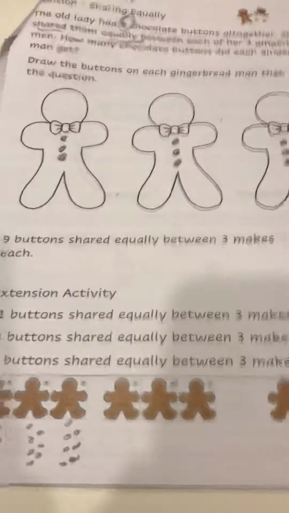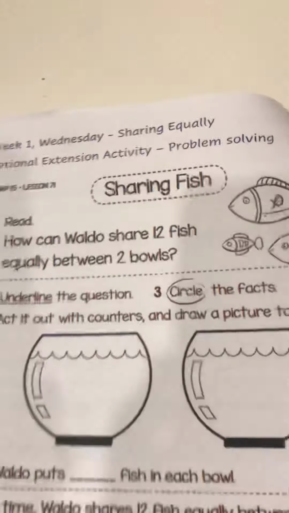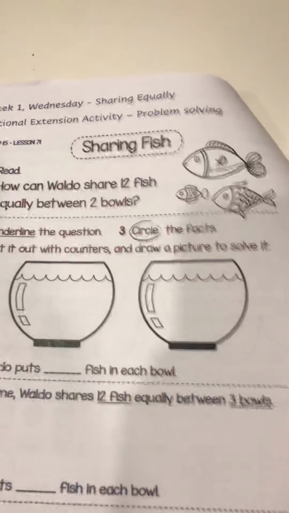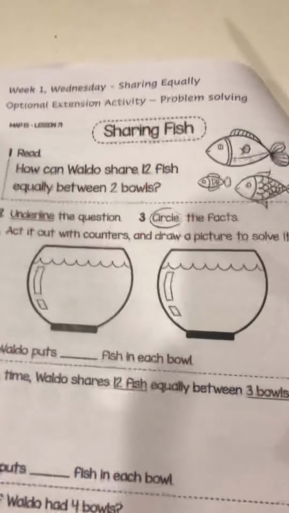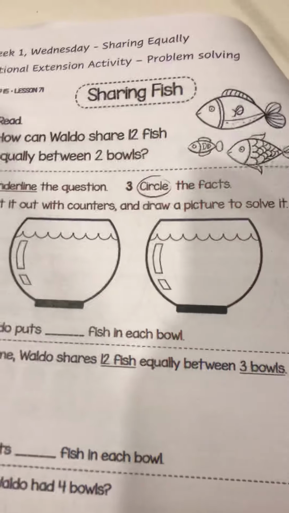I'll let you finish that extension one by yourself. All right, we're getting so good at this. And practice is the best way for maths to get easier and easier for you. Let's have a look. Bit more practice on sharing equally. And I put this down as an optional extension activity. So that means you don't have to do it.